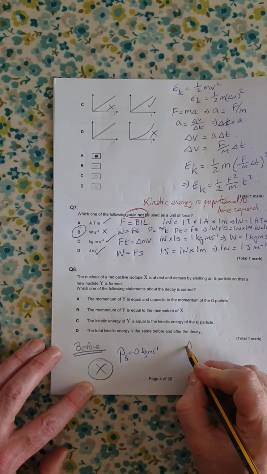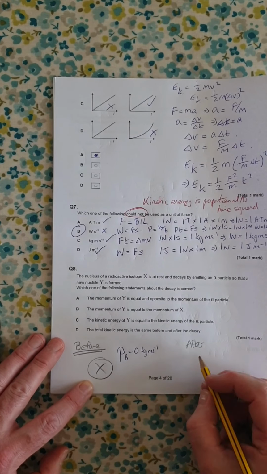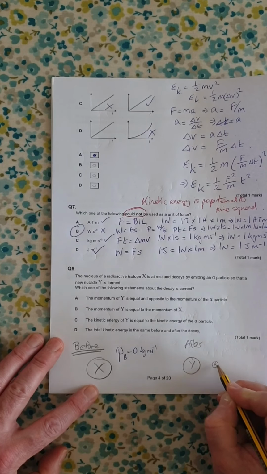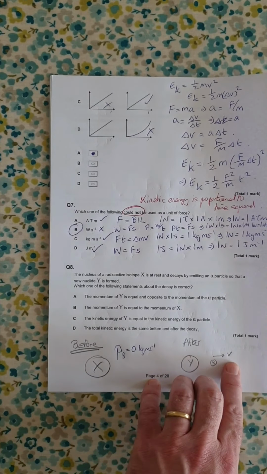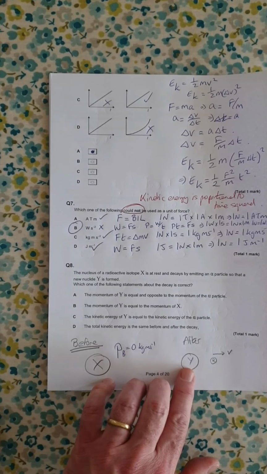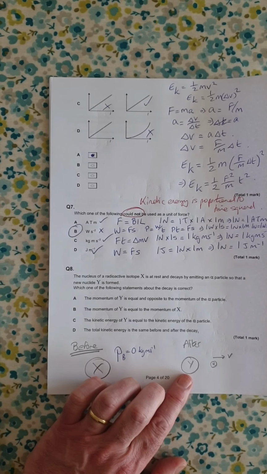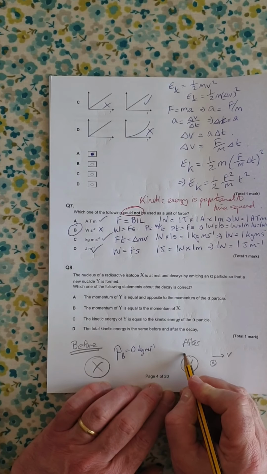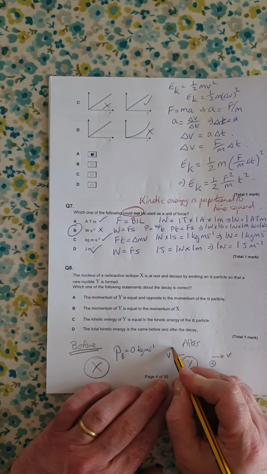Then afterwards, it emits an alpha particle. If it emits an alpha particle, there has to be movement of that particle, so it's moving away with a particular velocity. We also have a new nuclide produced, which is labeled as Y. That has to be moving in the opposite direction. Why?